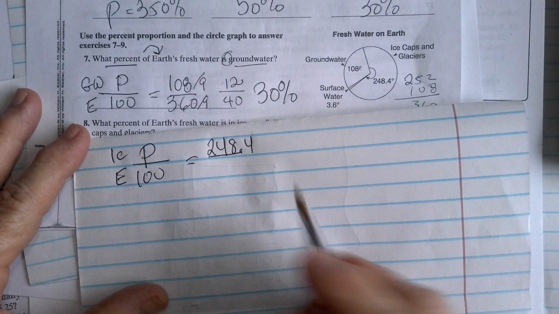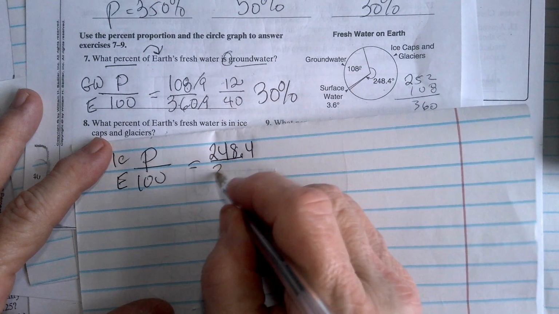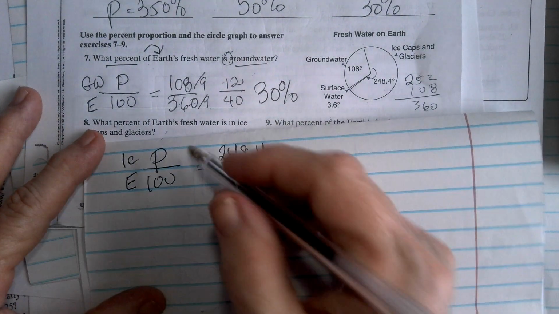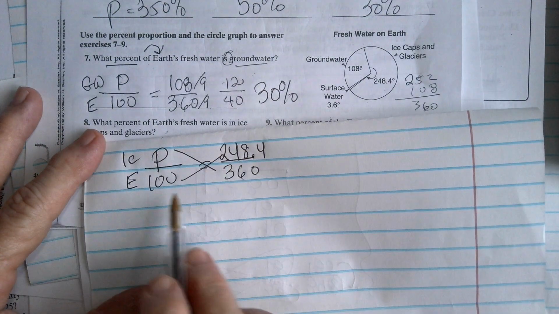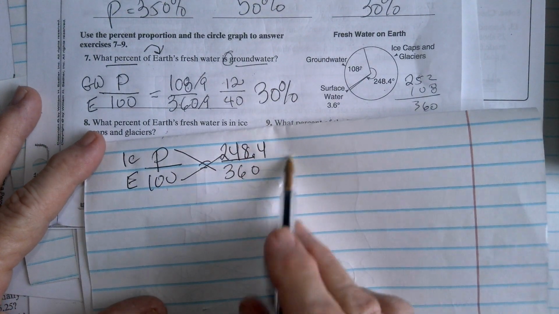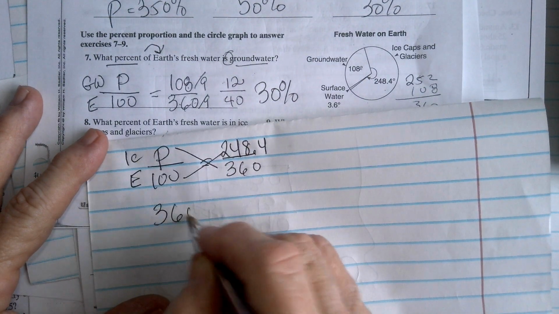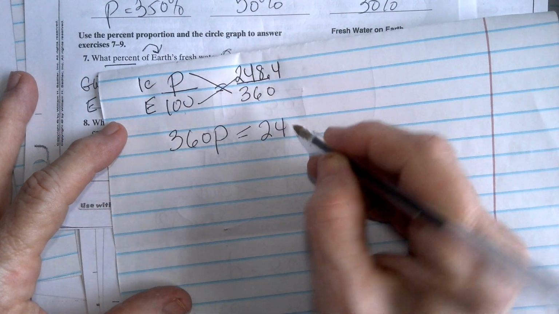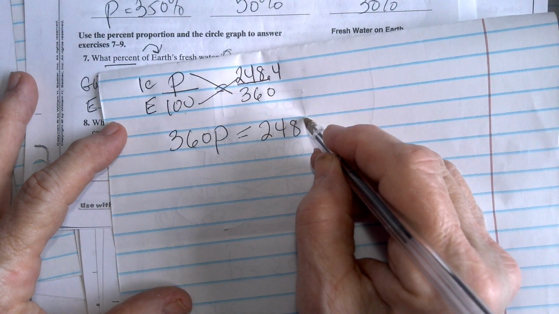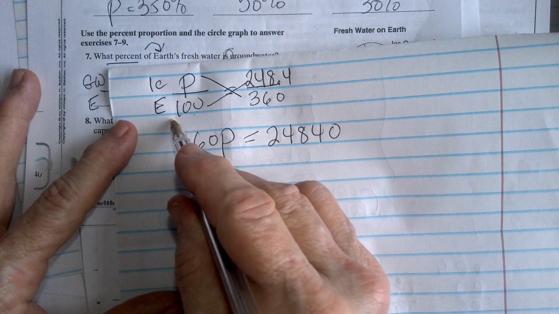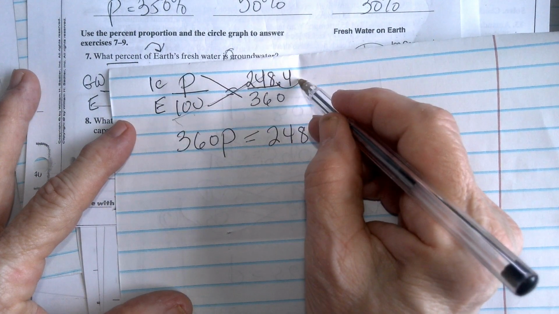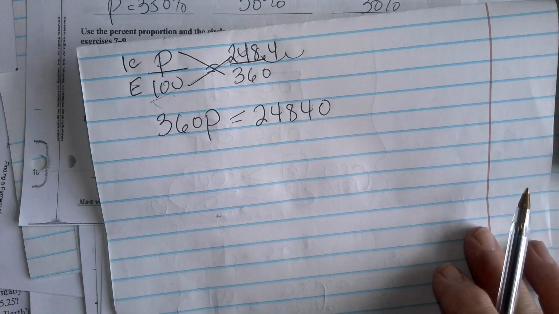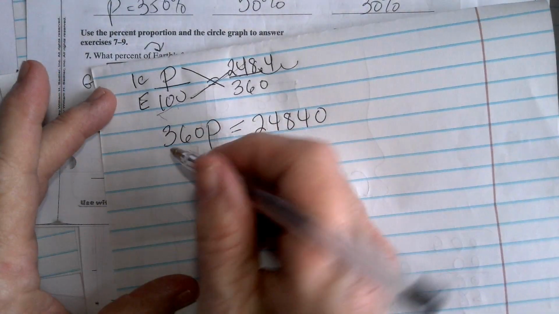248.4 over what? Over 360. I think I'm going to go ahead and cross multiply because when I do that, it's going to move that decimal over twice. So it's going to be 360 P is equal to 24840. Because remember, when I multiply by 100, it moves it over 1, 2. And then divide by what? Divide by 360.